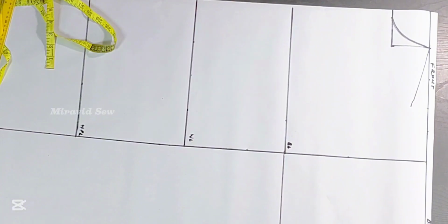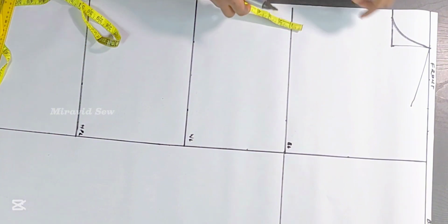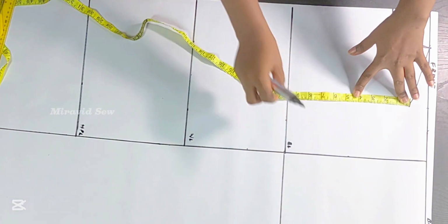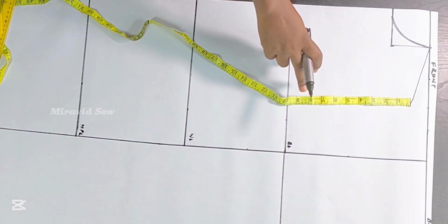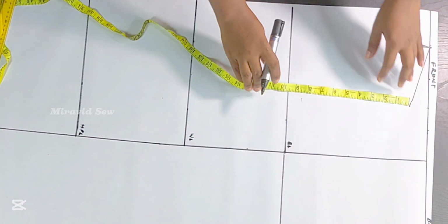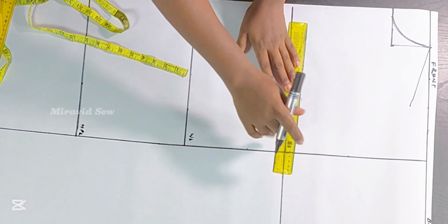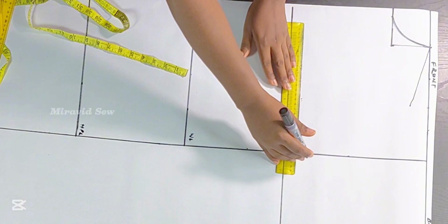So I'm just going to be dividing my bust measurement. I'm working with bust 42. So bust 42 divided by 6 is 7 inches, plus 1.5 is 8.5 inches. So I'll be coming down from my shoulder slope by 8.5 inches, which is going to serve as my chest line. I'll just mark up a straight line.